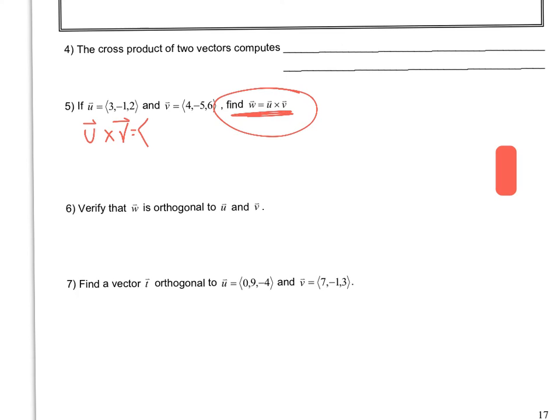In number 7, it says, find a vector T orthogonal to U and V. So it doesn't actually say compute the cross product, but in order to find a vector orthogonal to two other vectors in 3D space, you have to use the cross product. So that means we need to do U cross V to get a third vector T. So again, the setup, we always set this up with a matrix. So 0, 9, negative 4, 7, negative 1, 3, and we will compute the cross product with the same formula I showed you guys above.